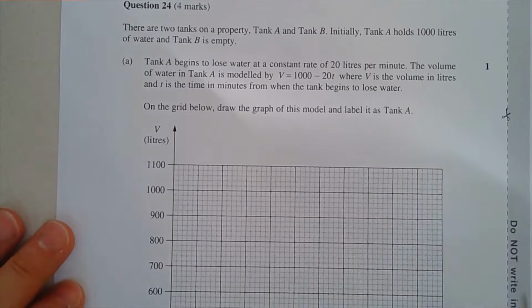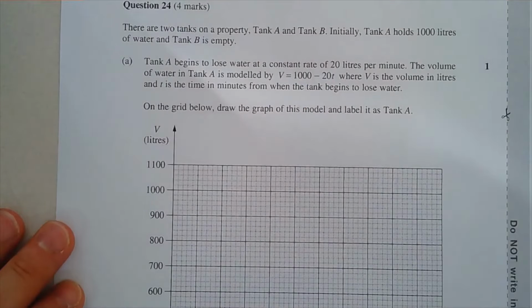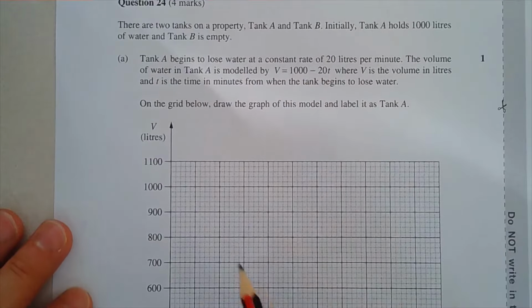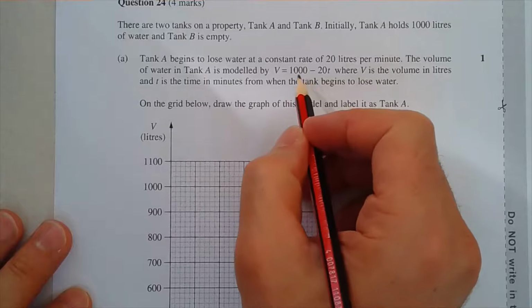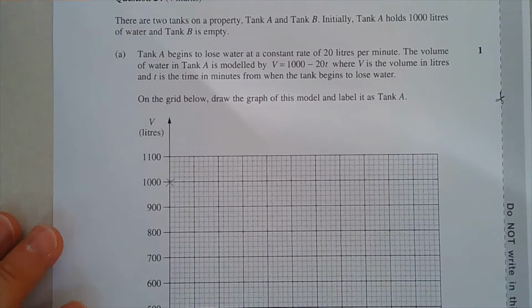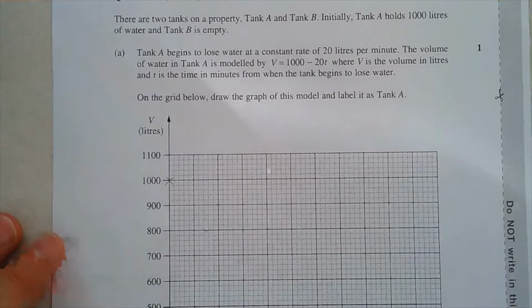Okay, let's go to our equation. So this is a linear equation, so it's going to produce a straight line. The 1,000 represents the y-intercept. Okay, so basically we're looking for the term without the t, and that's our y-intercept. So I'm just going to put a mark there to represent our y-intercept. And it's losing 20 litres of water per minute. So we need another point.